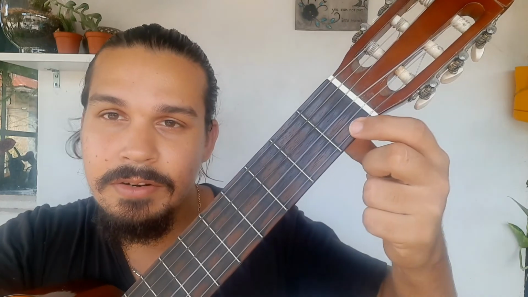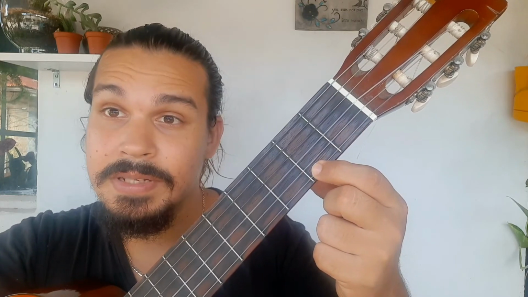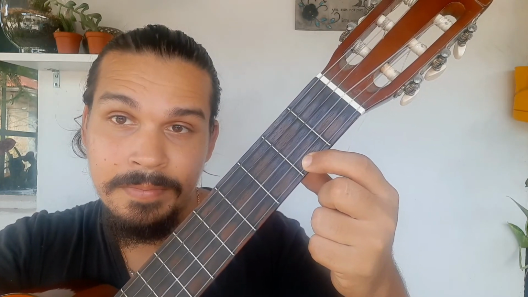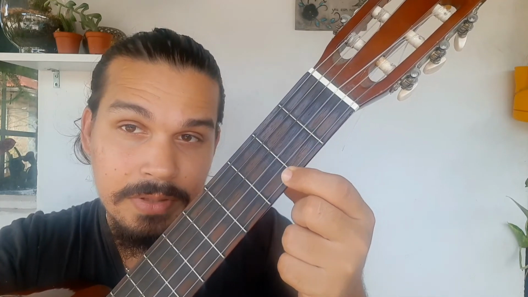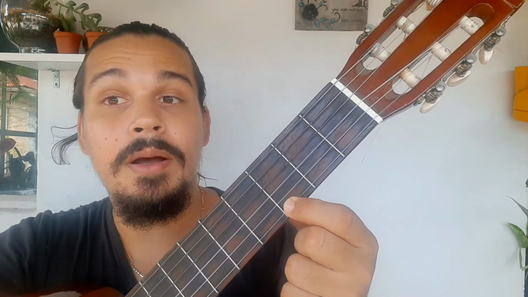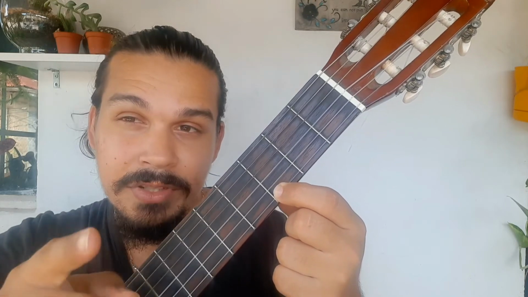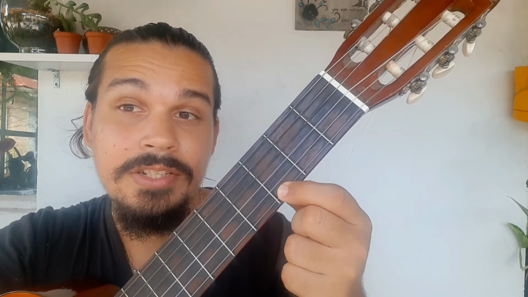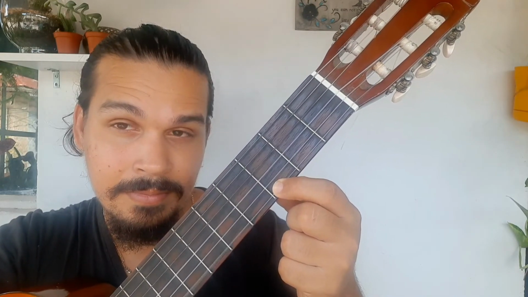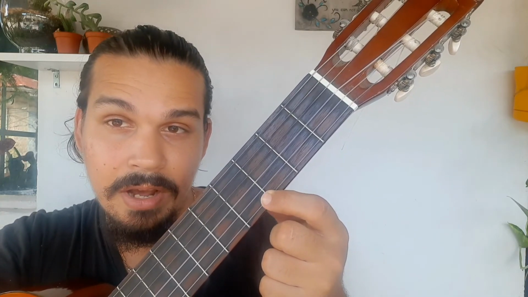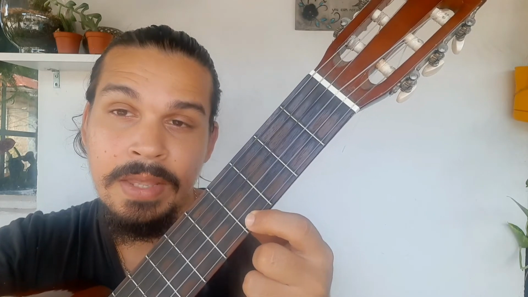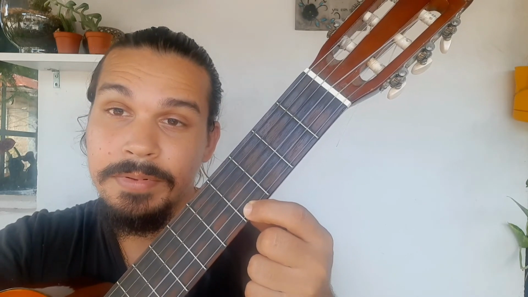So if this is the note F, and I want to play F sharp, I just have to go to the next fret, and I went up a semitone. So that's F sharp. After F sharp is G. How do I find the note G? I go to the next fret, which means I went up 1 semitone. So F sharp plus 1 semitone would be G. And then after G, I want to go to G sharp. So I go to the next fret, and I have the note G sharp.